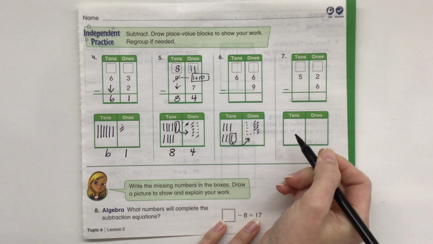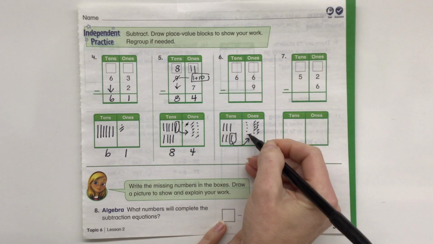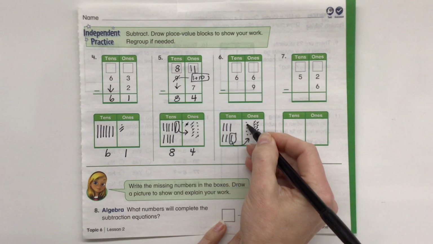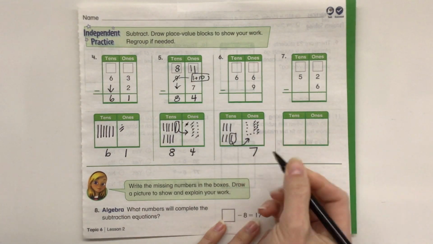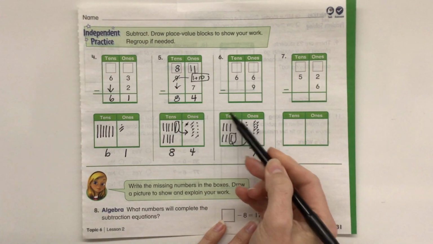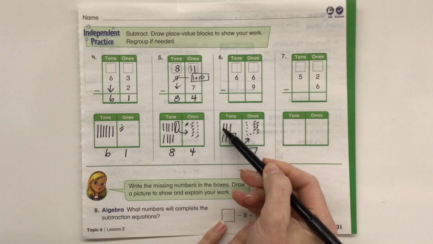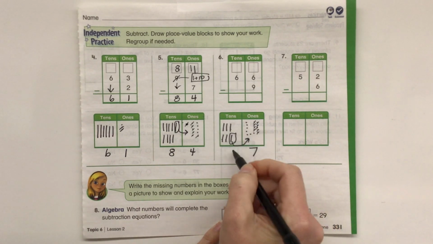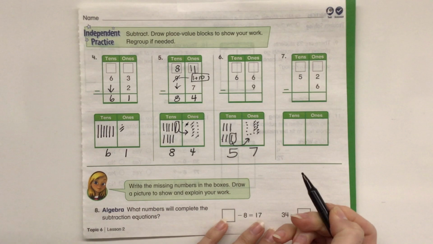Now let's see how many I have left over. I have 7 left over. And how many groups of 10? 5. So I know my answer is going to be 57.